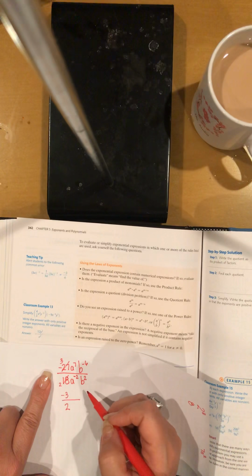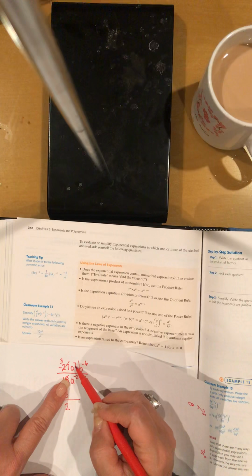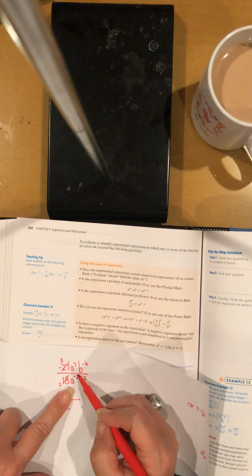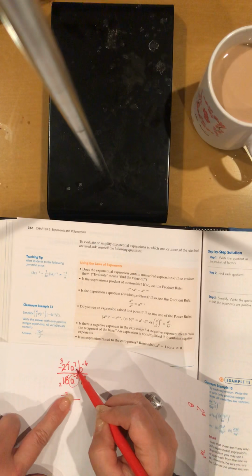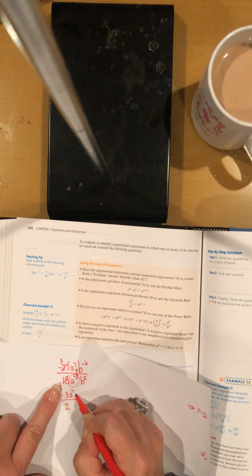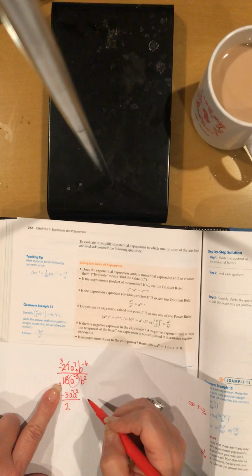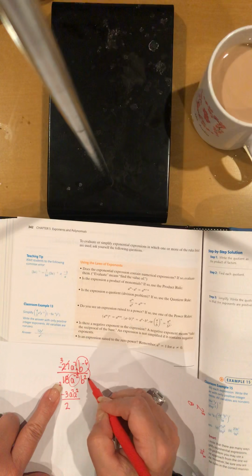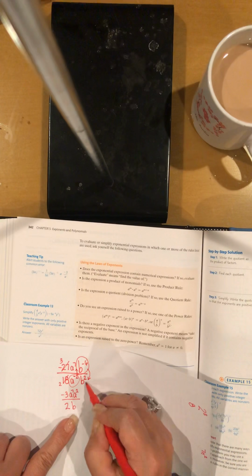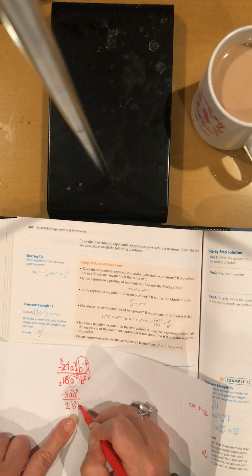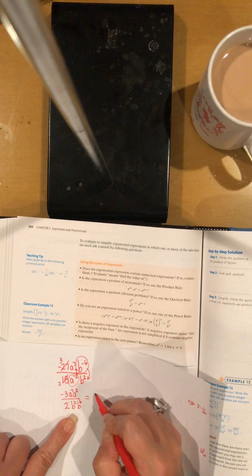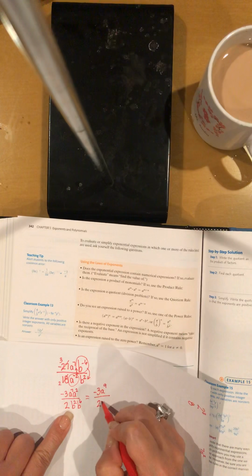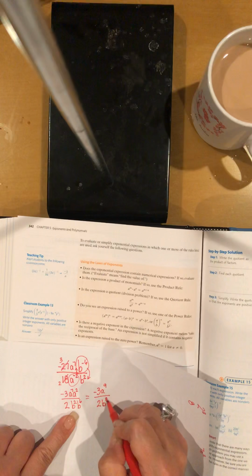Now, what you could do is subtract. You could do 7 minus negative 2. Or what you could do is move this up on top, so you've got a to the 7th times a to the 2nd power. And for this one, you're going to move this b down here and keep the b squared, and you're going to move this b to the 6th down. So now simplify. You've got negative 3 a to the 9th power over 2b to the 8th power.